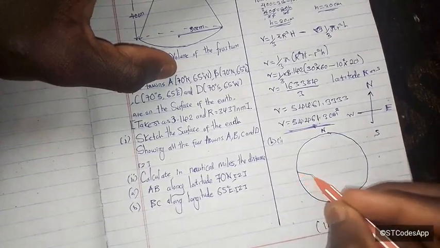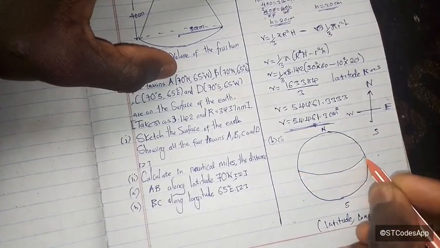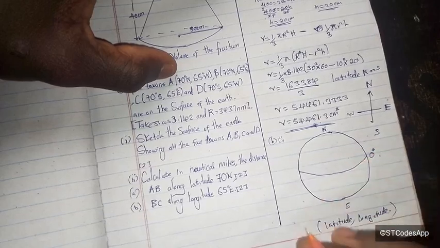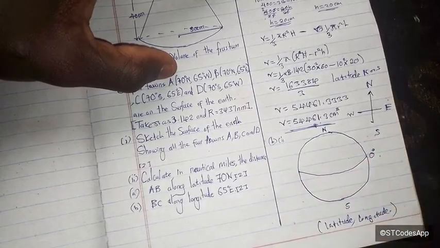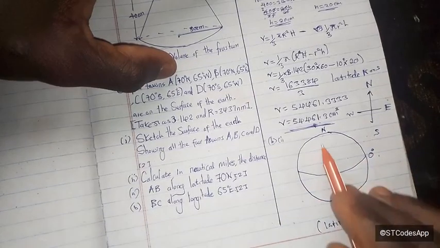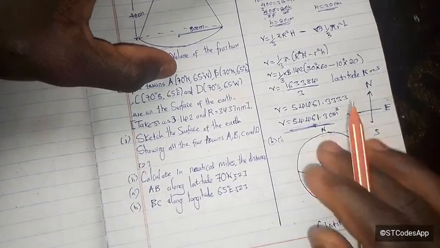So we can say this one here is going to be our equator, which is 0 degrees. So now this equator is going to divide the earth into 2 equal parts, where this side here is going to be the South Pole, then this one here is going to be the North Pole.